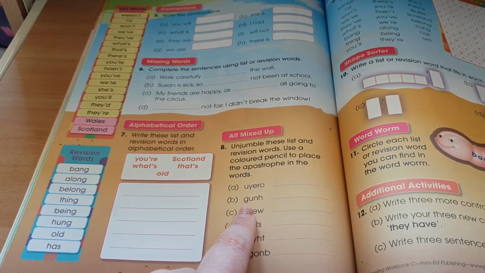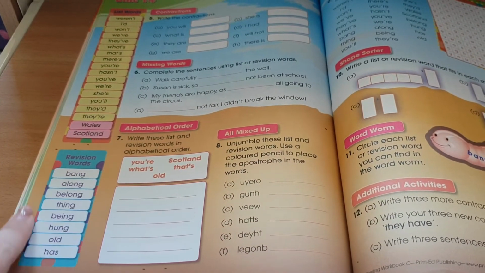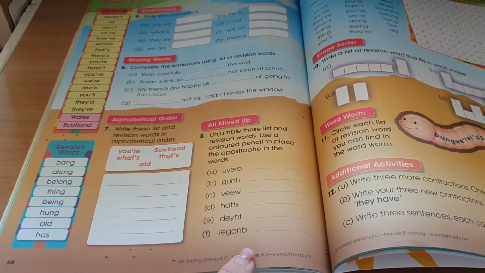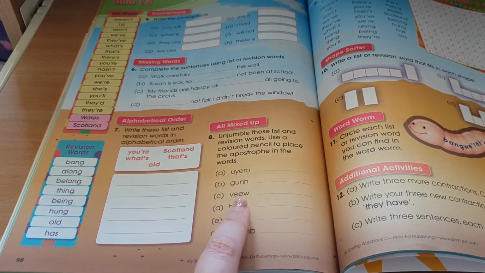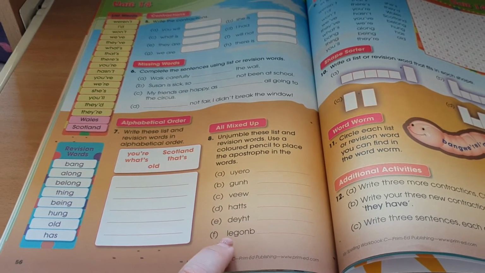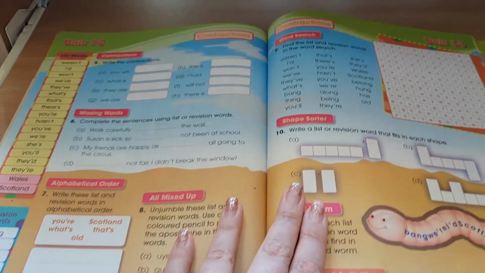So B with a g, a, n and an h might be in this list. Okay, also look at the amount of letters you've got. So this word has 5, this one has 4, but this one has 6. So use that to help you find the words.